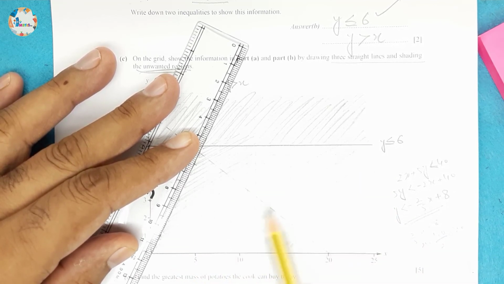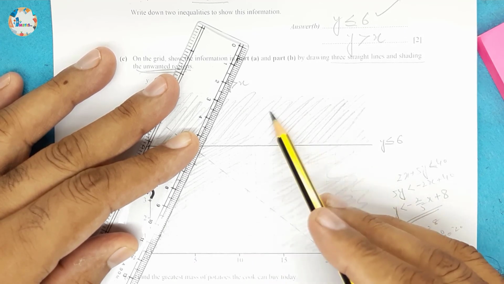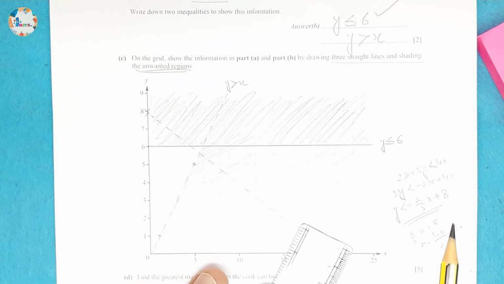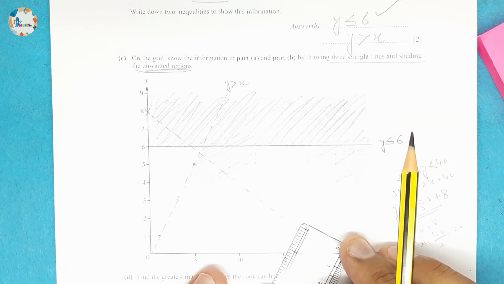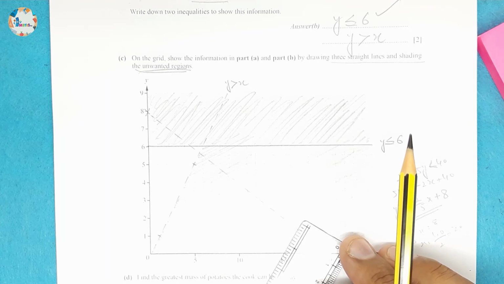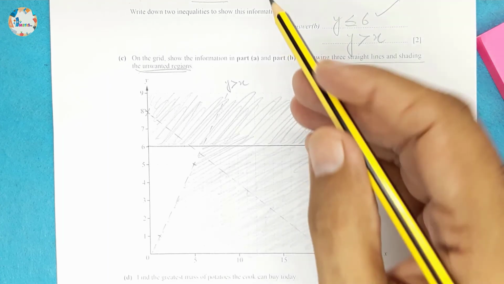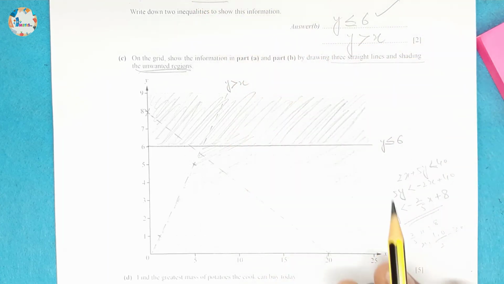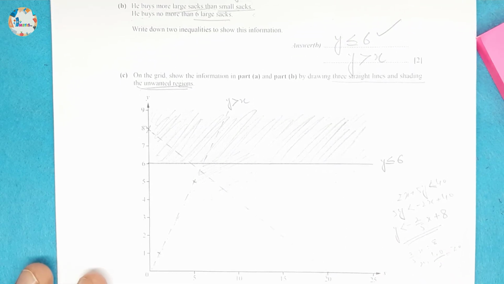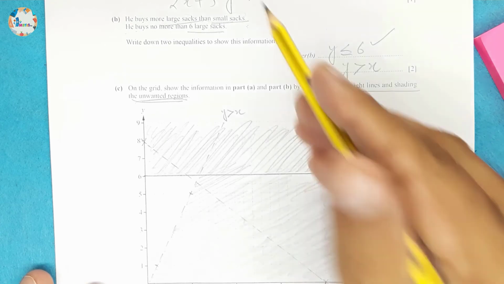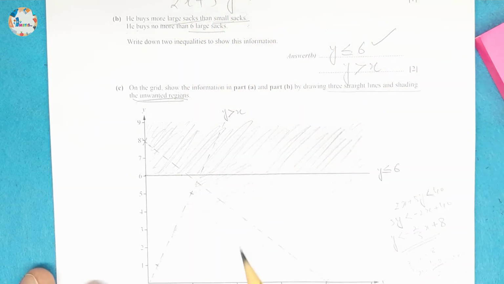Basically we have done this shading for the unwanted region for the two straight lines. And now we have to draw the shading for the third one, which is this line, basically 2x plus 5y is less than 40.